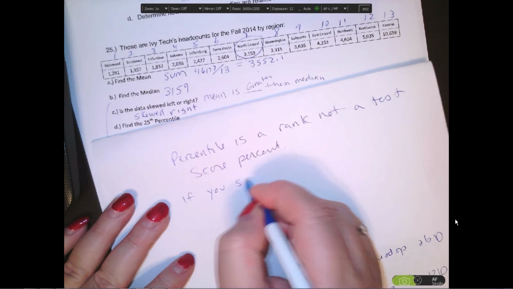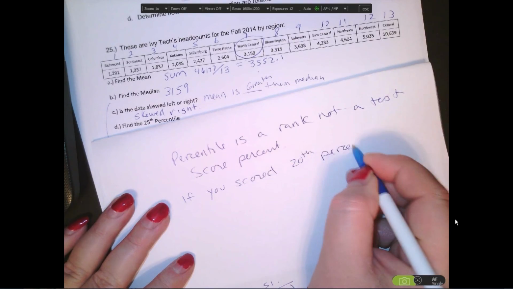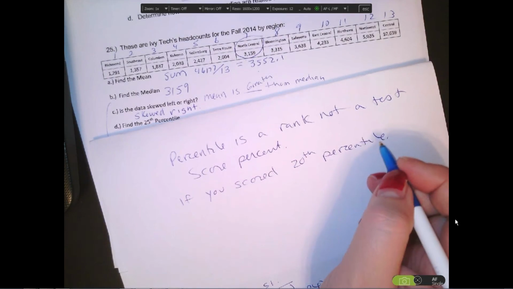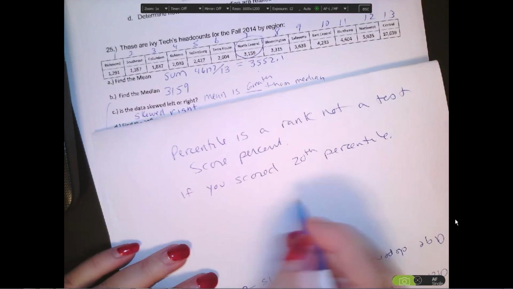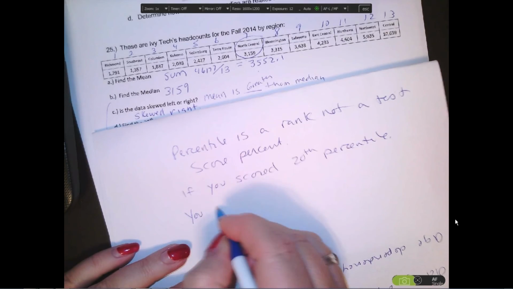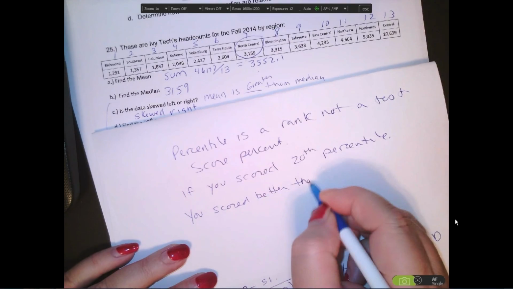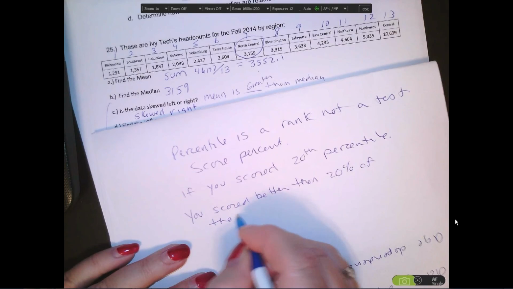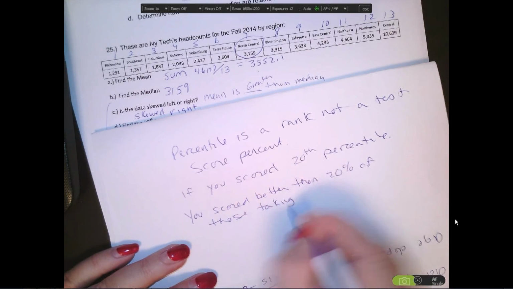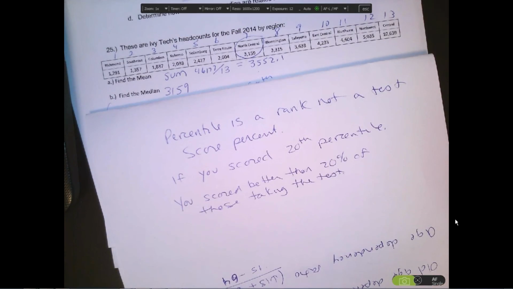If you scored in the 20th, that's terrible, but okay, 20th percentile doesn't mean you got a 20 on the test. You could have got a 2, you could have got a 92. All it means is you scored better than 20% of those taking the test.